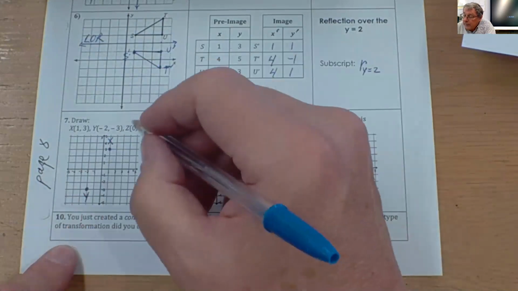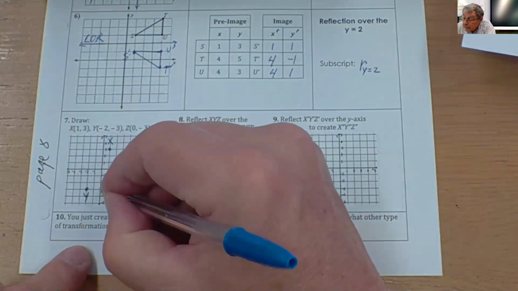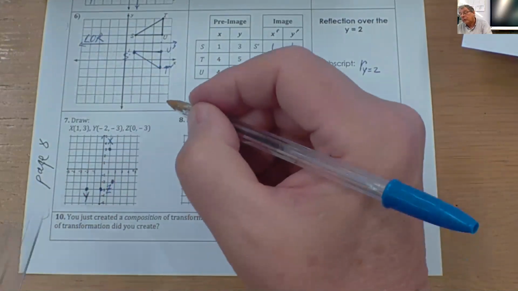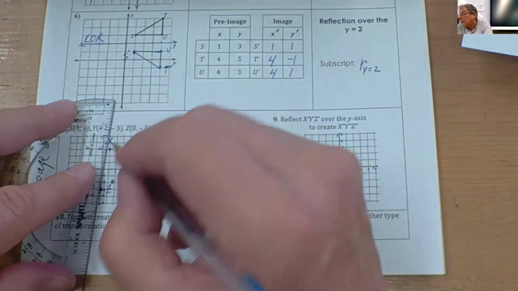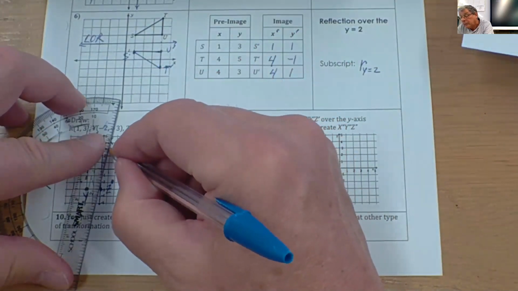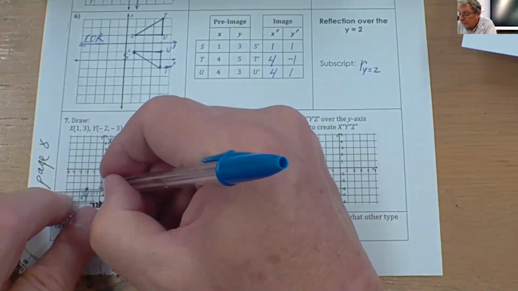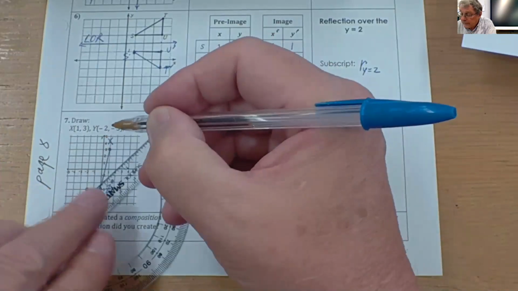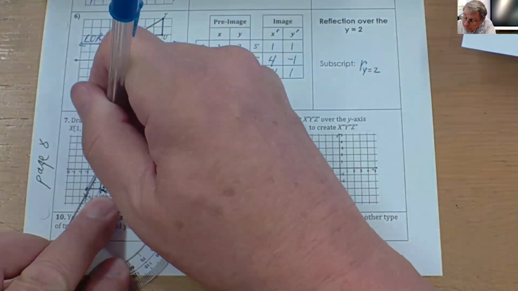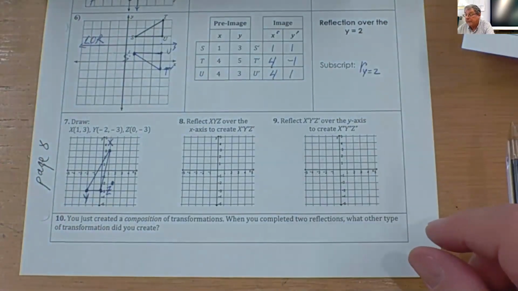Y. Z at 0, negative 3. Z. Whoop, not Z prime, just Z. Then play dot to dot. And we have drawn that figure.